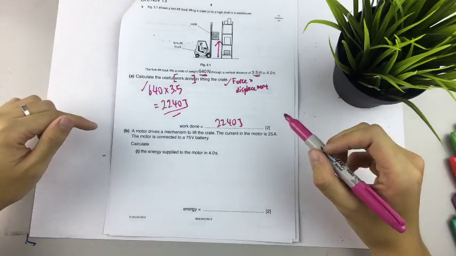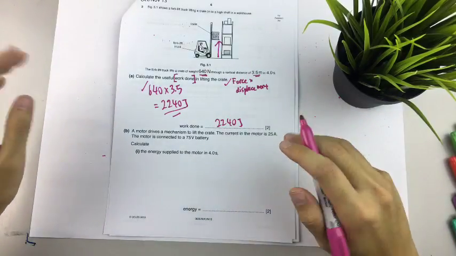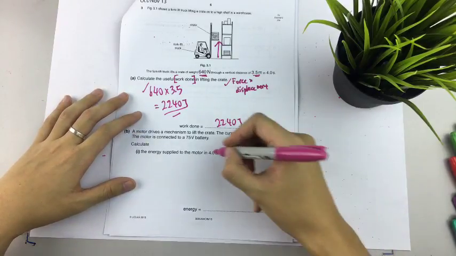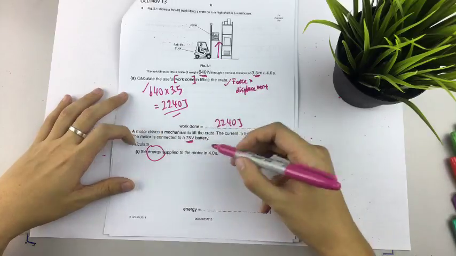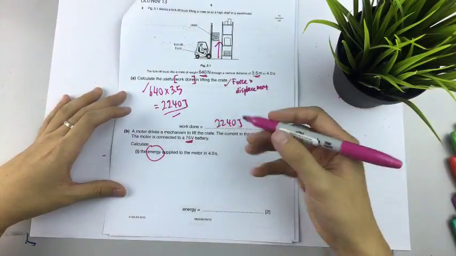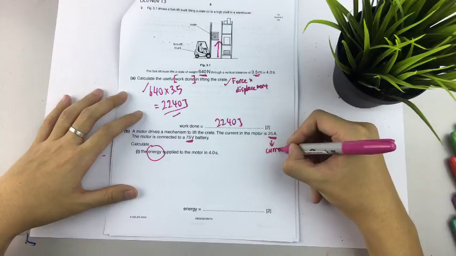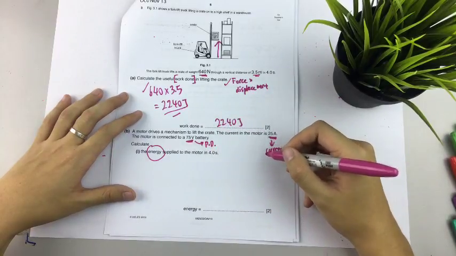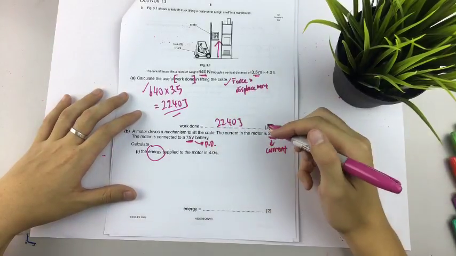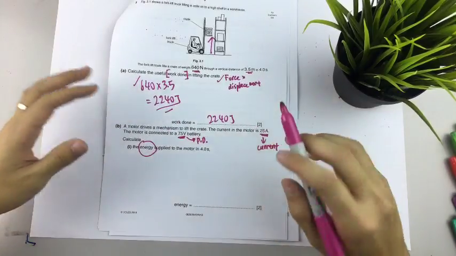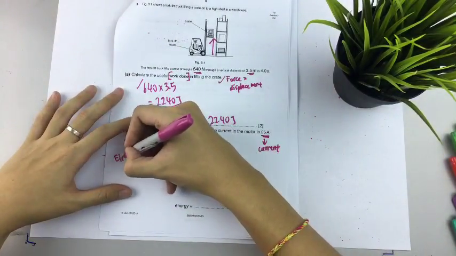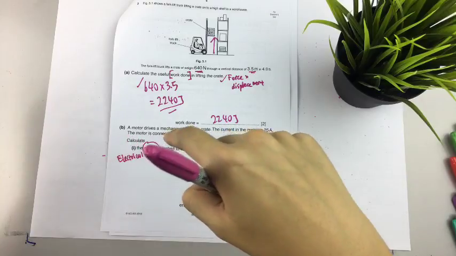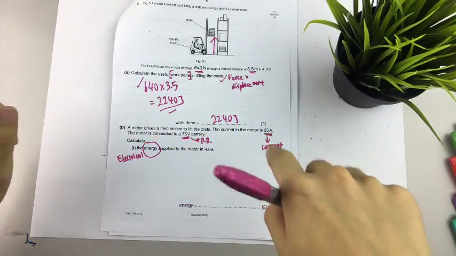Okay, then B. This one is slightly different, because in this question they talk about the electrical energy. So this energy with A and V, what is V, what is A? Remember, A is what we call current, V is potential difference. So this energy that involves A and V will be your electrical energy. It's not in the energy chapter, because this type of energy we talk about in the electricity chapter.